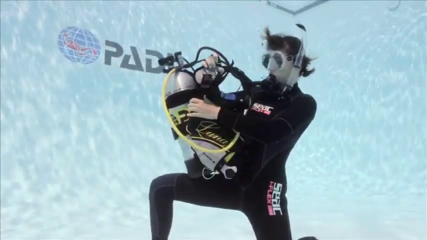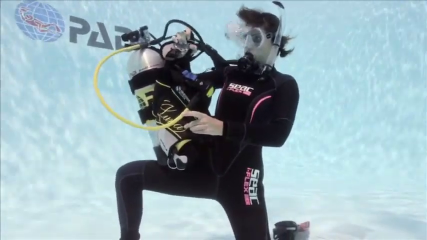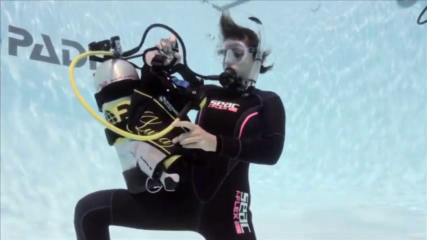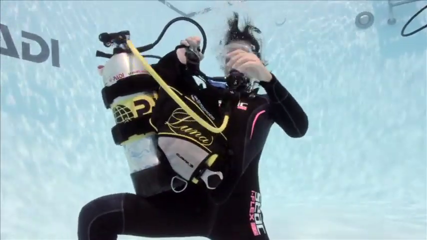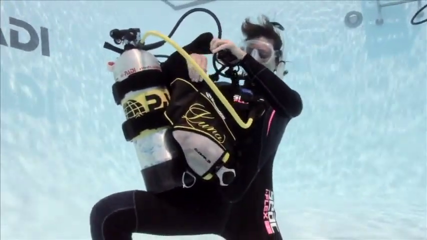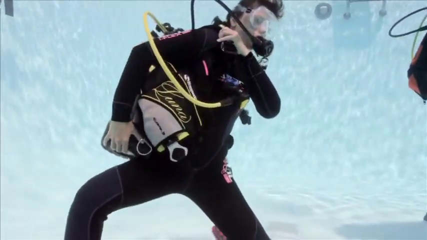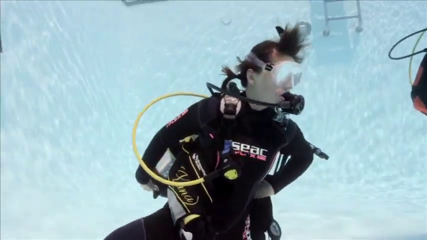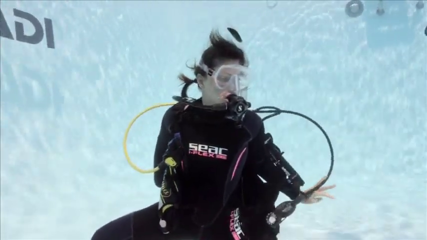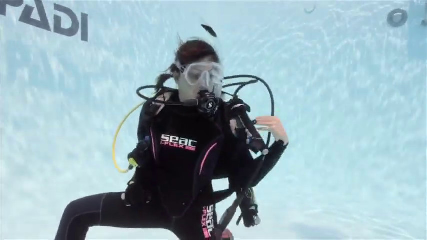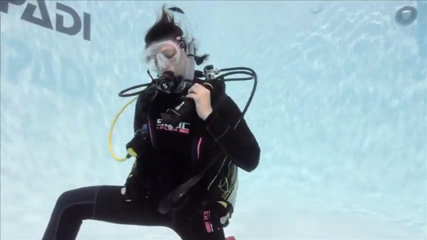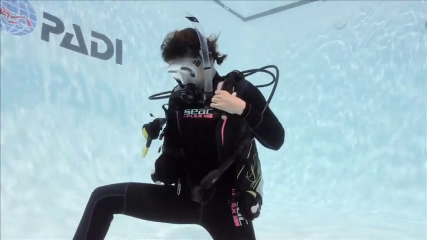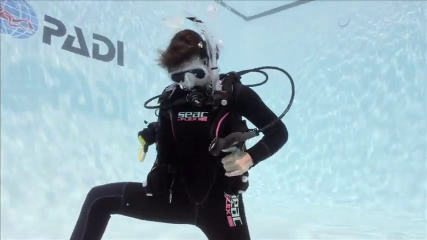Replace the unit like a coat, starting with your right arm, again so your regulator stays in place. Pull it all the way onto your right shoulder so the weight stabilizes you. It may help to hold the bottom of your cylinder with your right hand and lean forward just a bit. Then slide your left arm in. Before fastening the straps, double-check that you're not trapping any hoses or accessories.